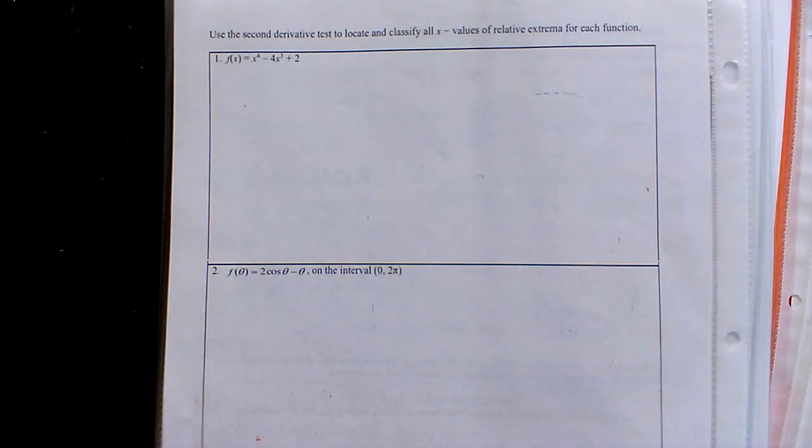We can go to the back? All right. So we have 2 examples on the back, and they fall right after that second derivative test, so we're probably going to be using that test we just learned. All right, so it says use the second derivative test to locate and classify all x values of relative extrema for the function. So they give us the original there.